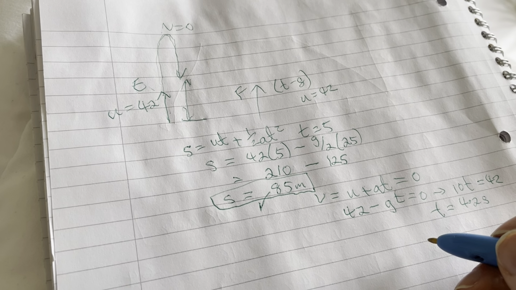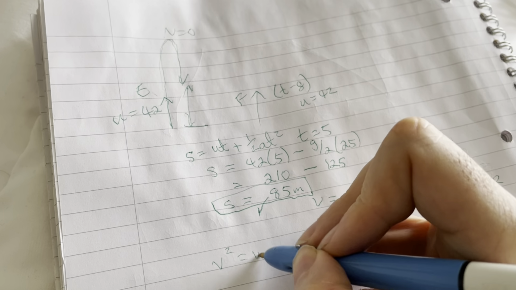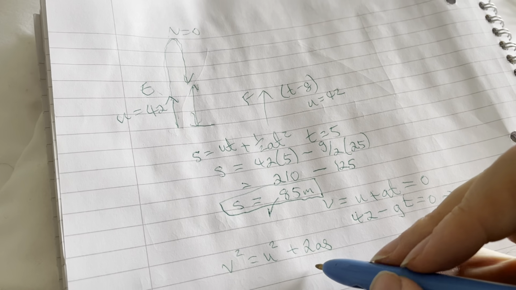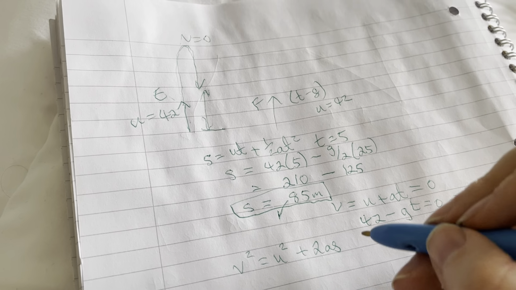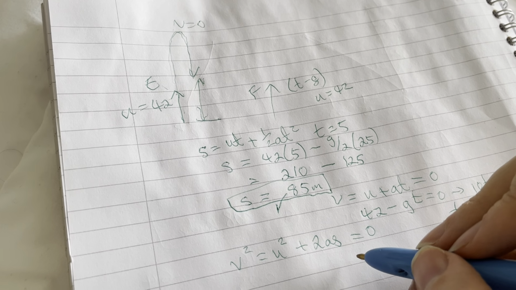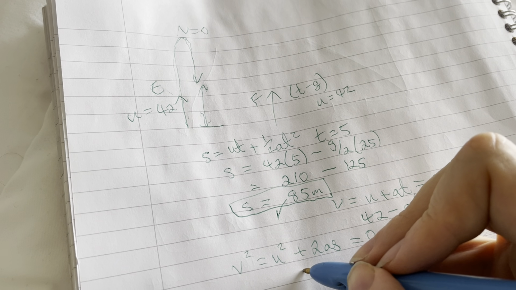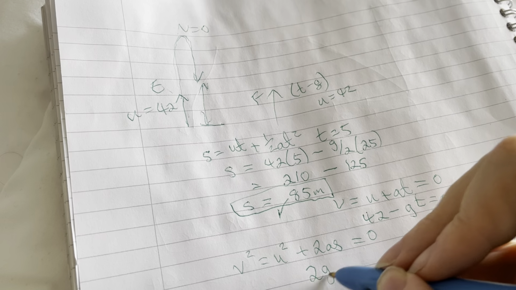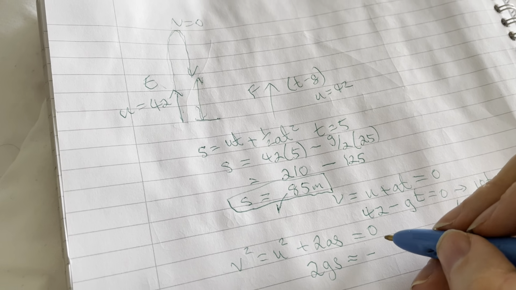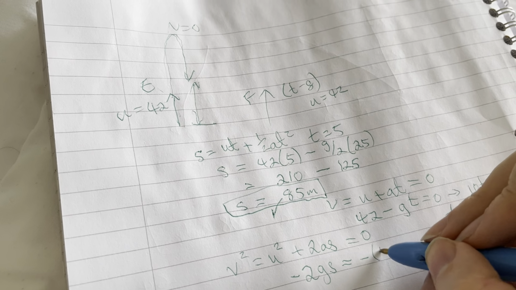So what's the maximum height it reaches? V squared is equal to u squared plus 2as. That's equal to 0 at the maximum height. So 2gs is equal to minus, of course that'll be negative as well, minus u squared, which is 42 squared.